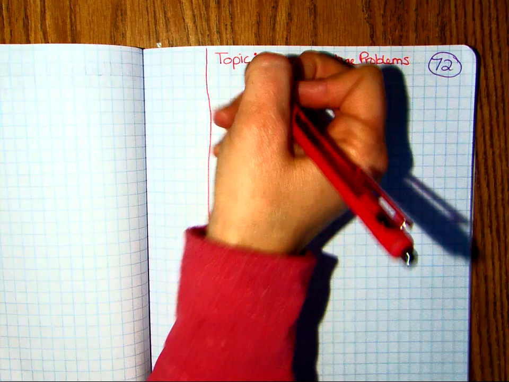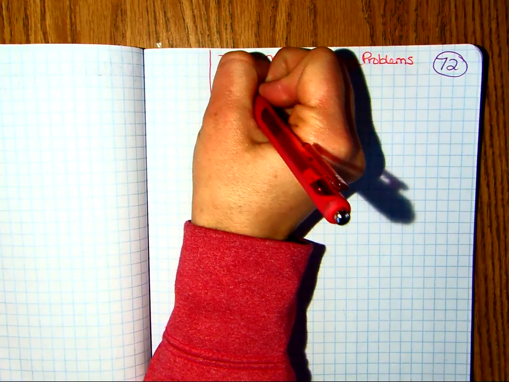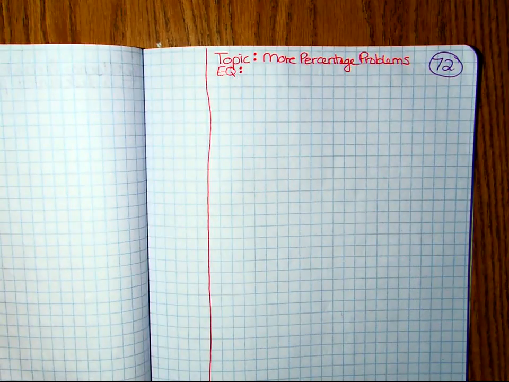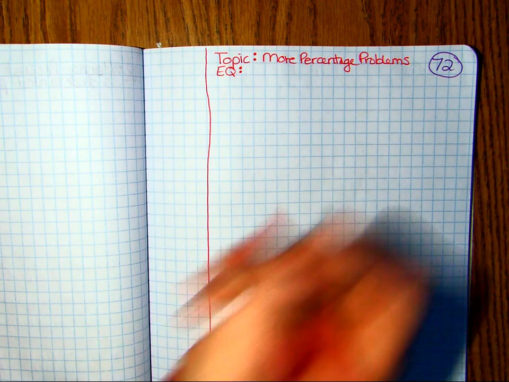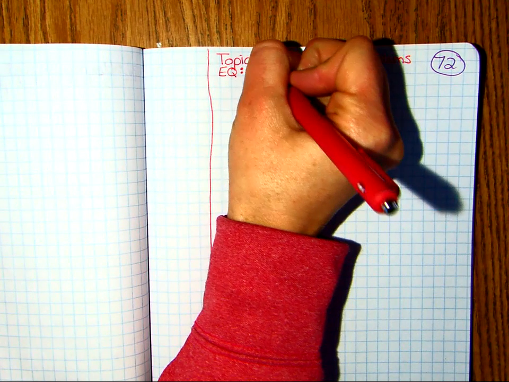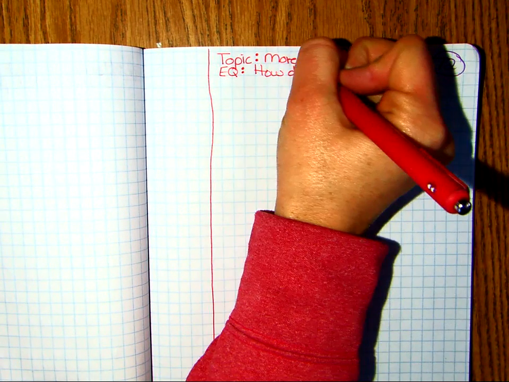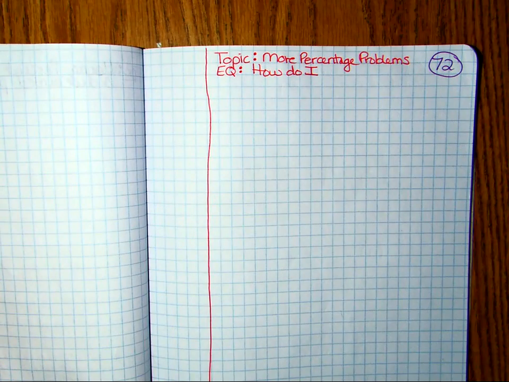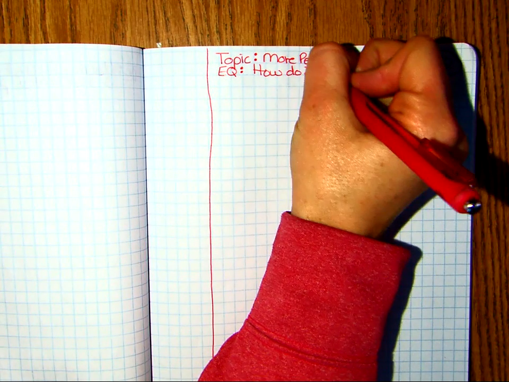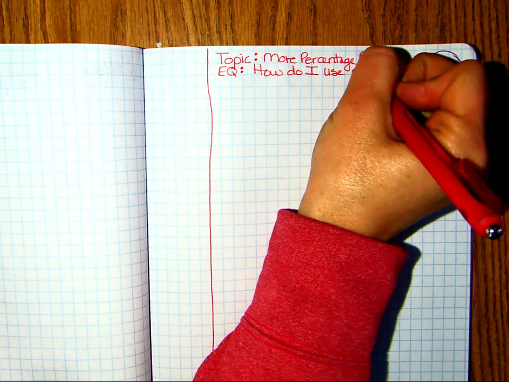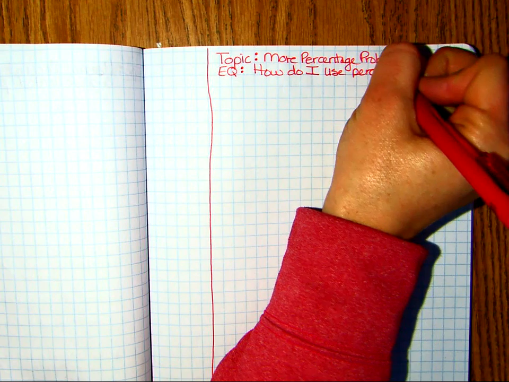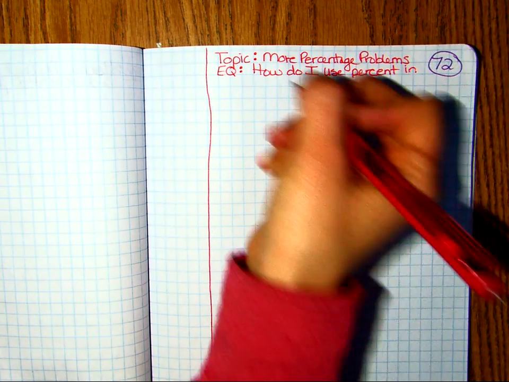And our essential question for this set of notes, what you should be able to answer after we're all done, is how do I use percent in real life?